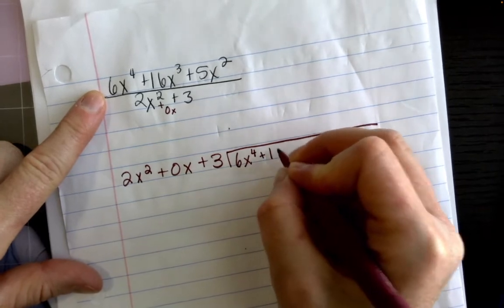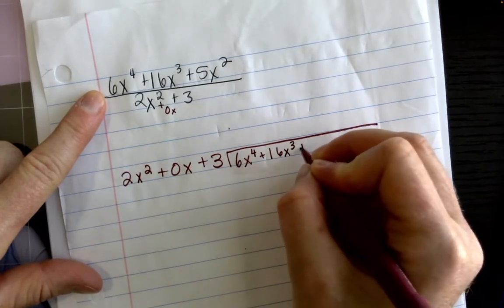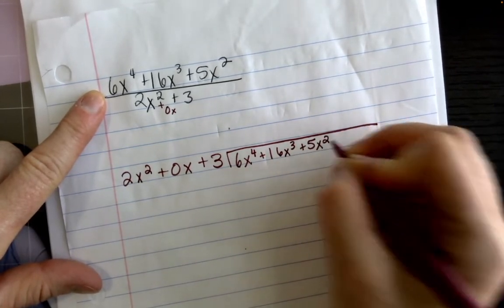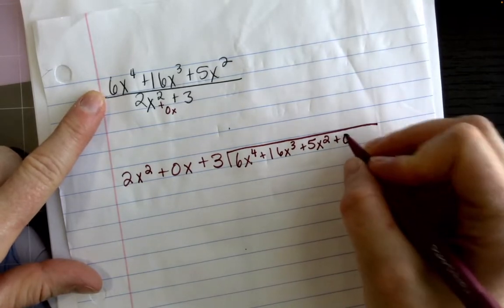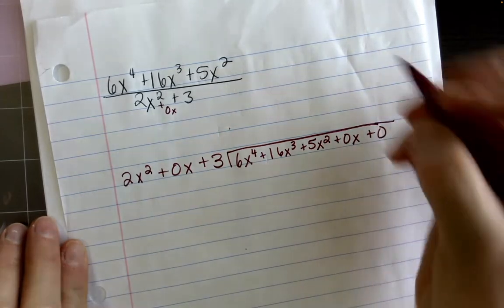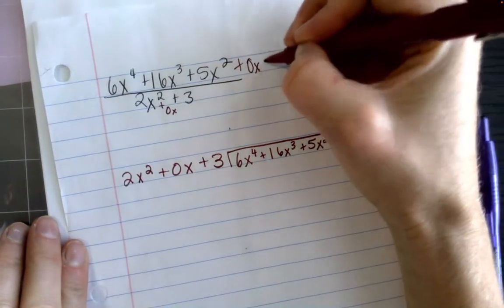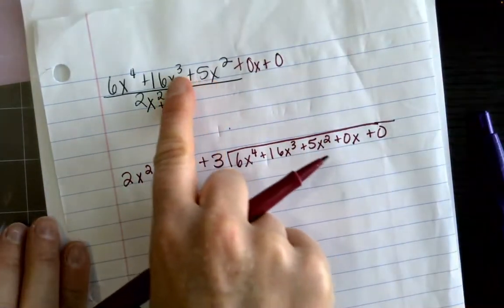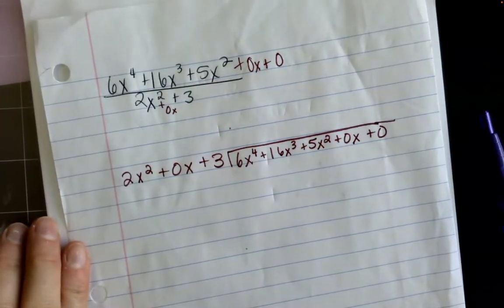6x to the fourth plus 16x cubed plus 5x squared. But we also have a plus 0x and a plus 0. So that was missing on there. If there's a term missing in between, you would add those in there as well.